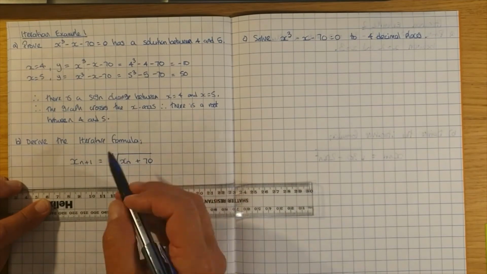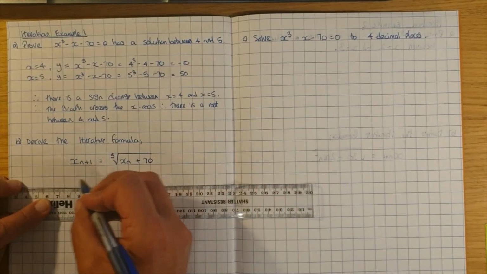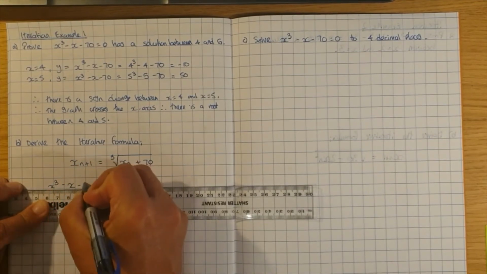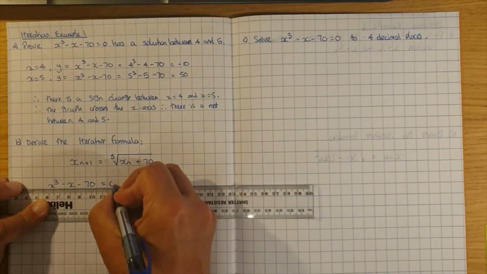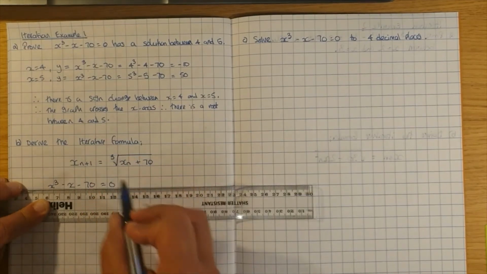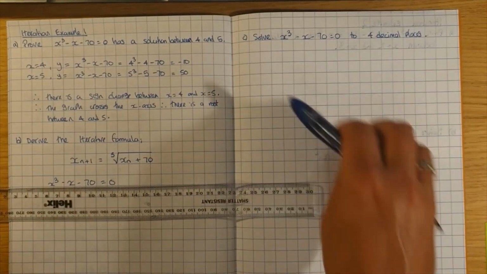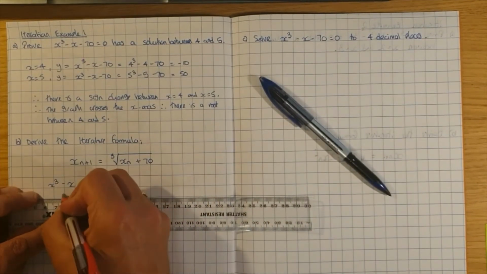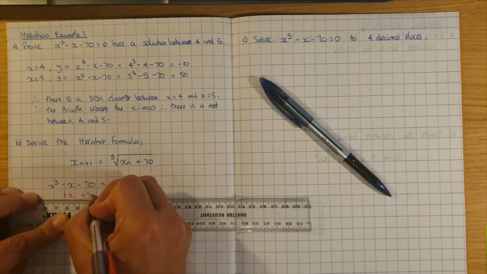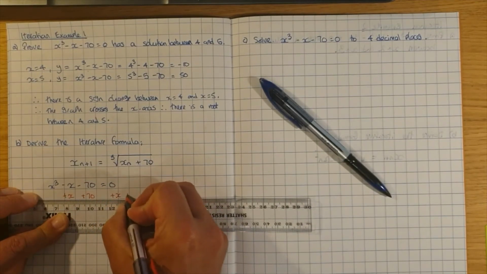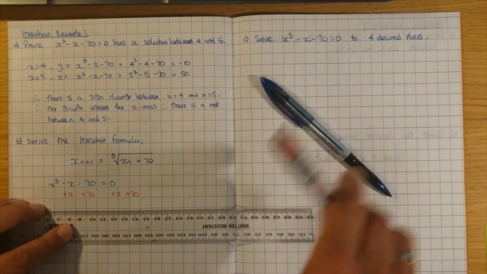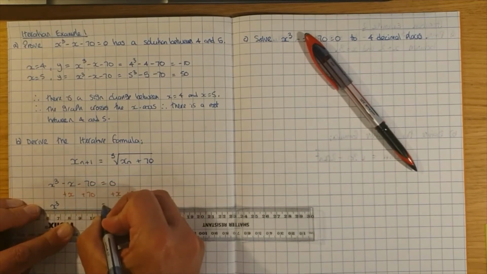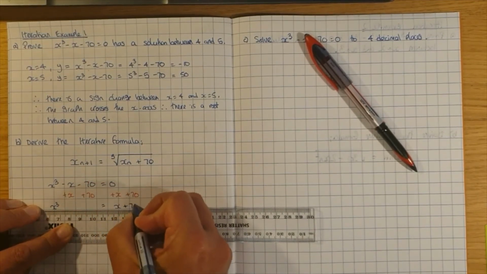Well, we start from x cubed minus x minus 70. So we always start from the same place, x cubed minus x minus 70 equals 0. We can see the last thing, everything's cube rooted. So it's pretty fair to assume at this point that they want us to cube root last. So we do everything else first. So we can add x plus 70 onto both sides. This is going to give us x cubed equals x plus 70.